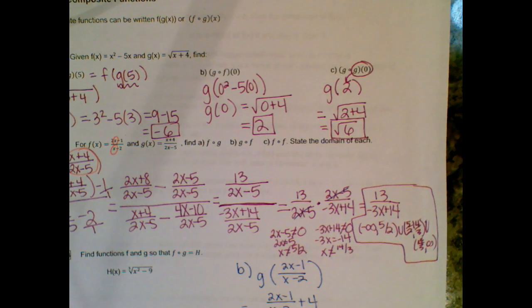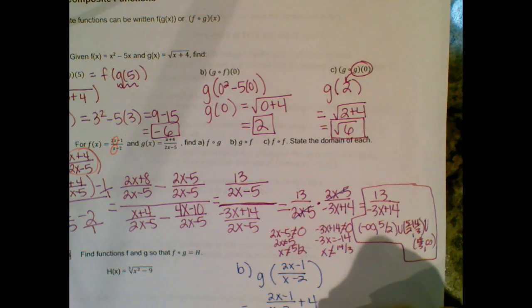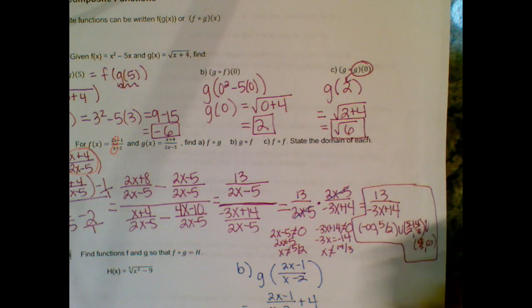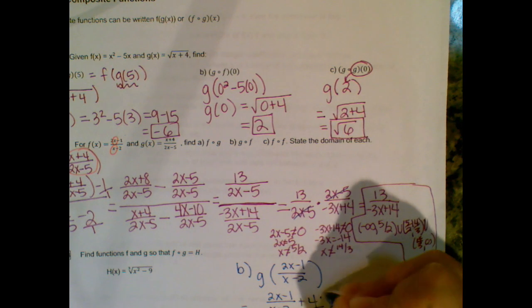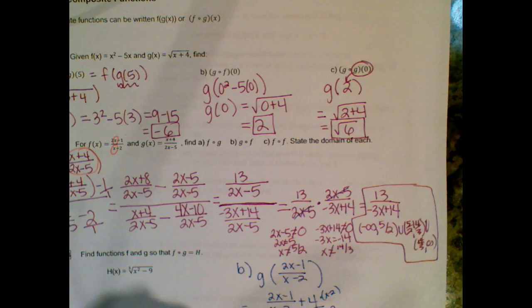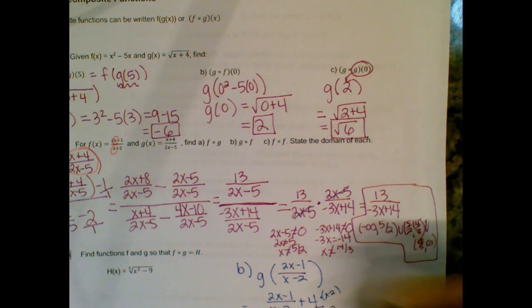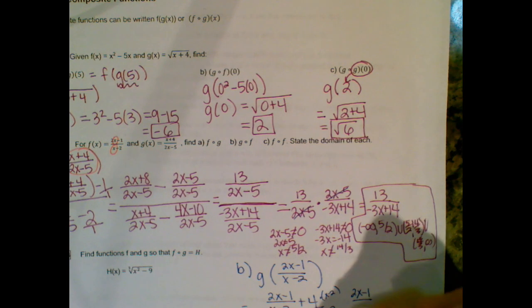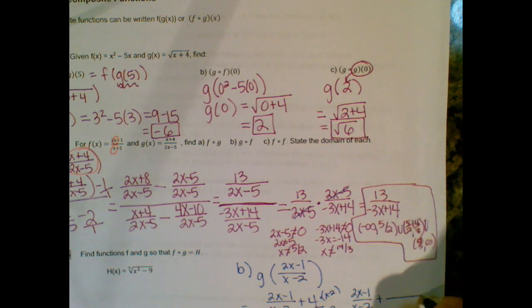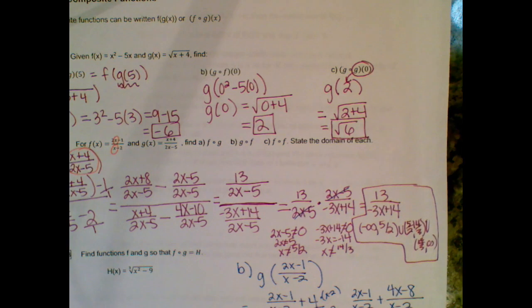And then this works pretty much the same as A, but I wanted to go through it at least twice. So in the top, this is 4 over 1. If I multiply the bottom by x minus 2, I also have to multiply the top by x minus 2. So my first fraction is 2x minus 1 over x minus 2. My second fraction, when I get it to the common denominator, is 4x minus 8. In the denominator, multiply by 2.